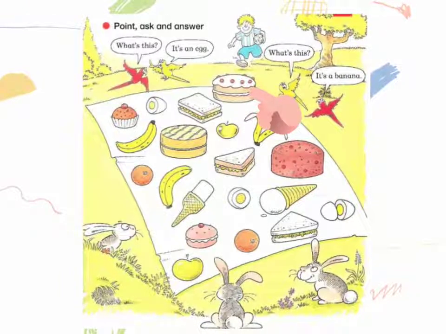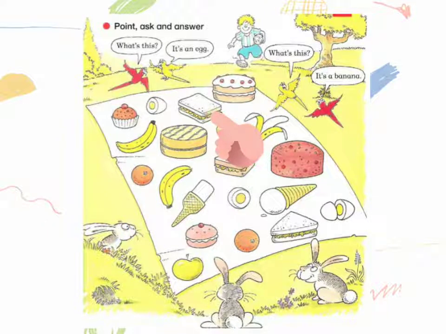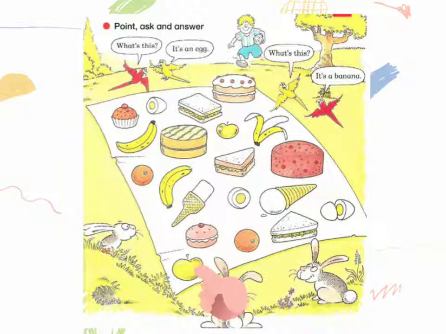What's this? It's a cake. What's this? It's a sandwich. What's this? It's a banana. What's this? It's an apple.